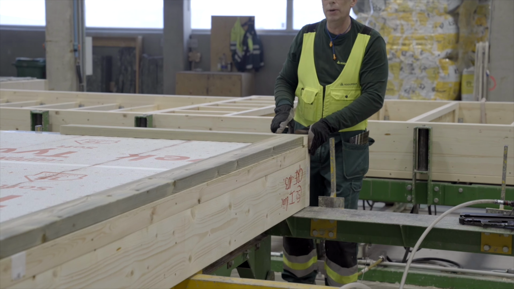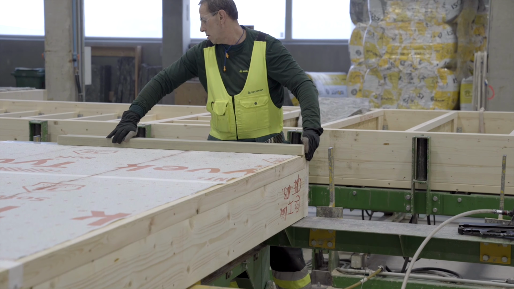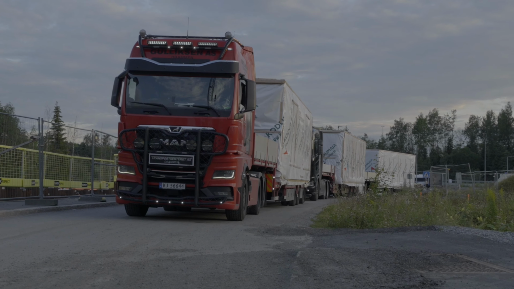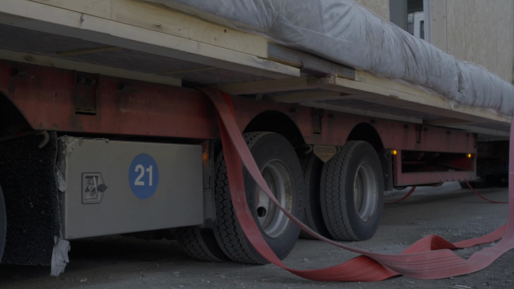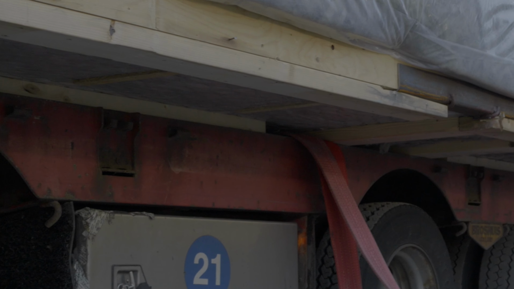foundation. In this video, we are showcasing the floor for a modular building. Here you see how additional support beams are installed. These are for transport, on which the volumetric element rests when it is stored or transported by truck or ship.